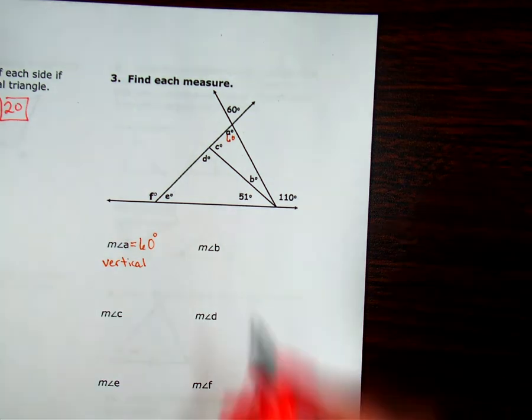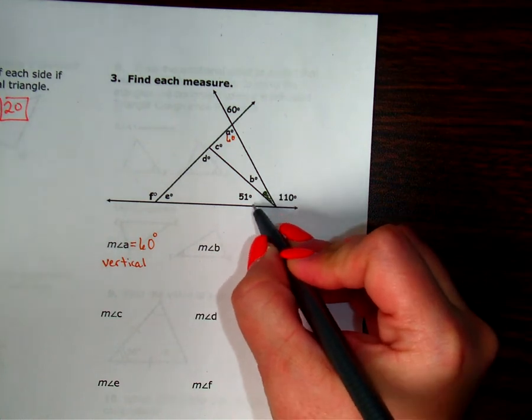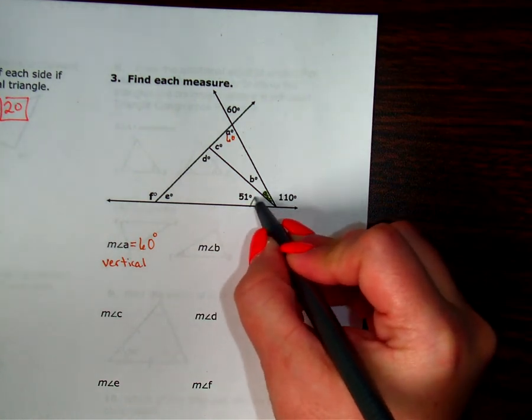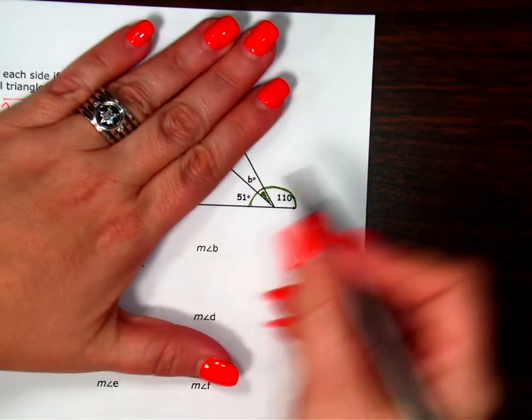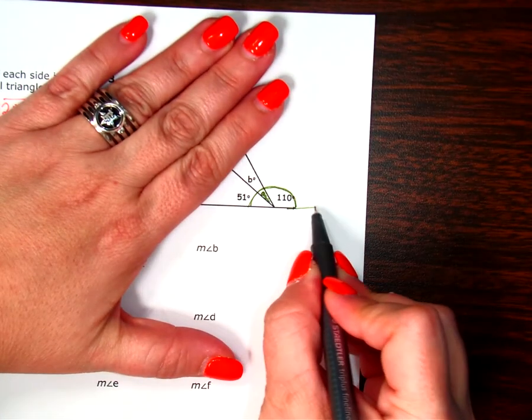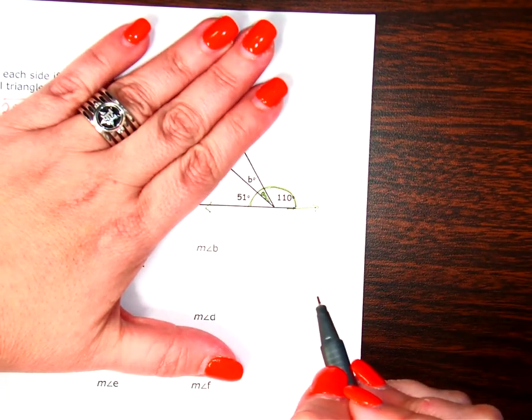When I look at B, B is part of this corner, but it's also part of this whole line here. If I just cover up that much, I can see I have a line, and I know on each side of a line I have 180 degrees.